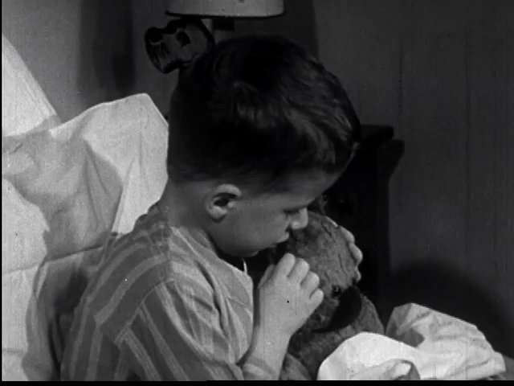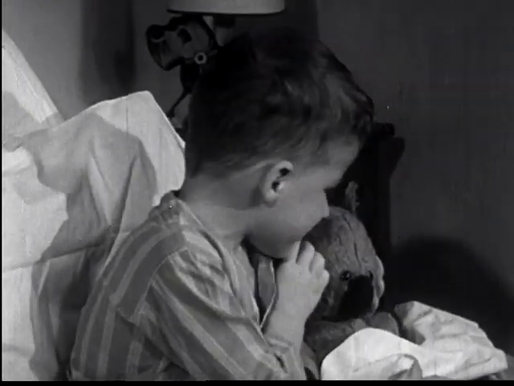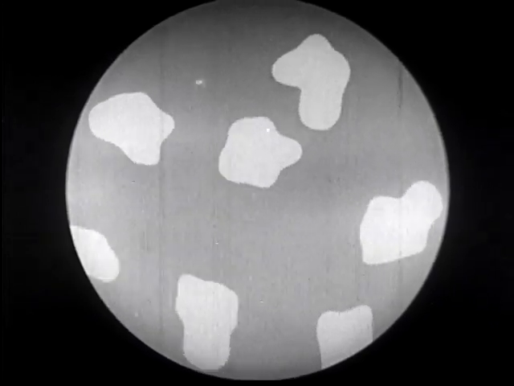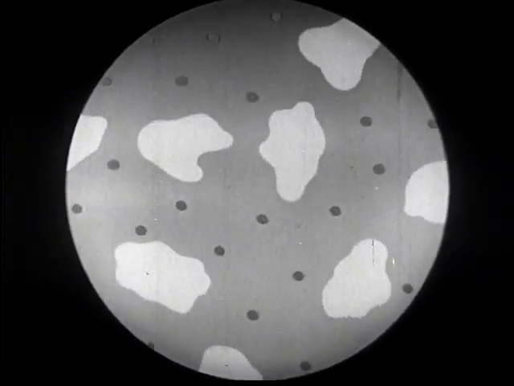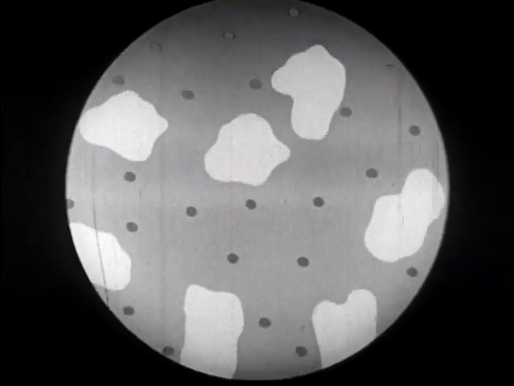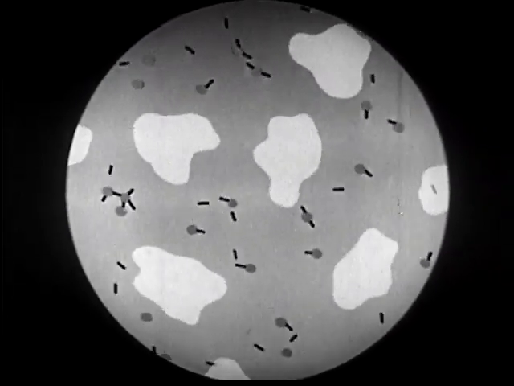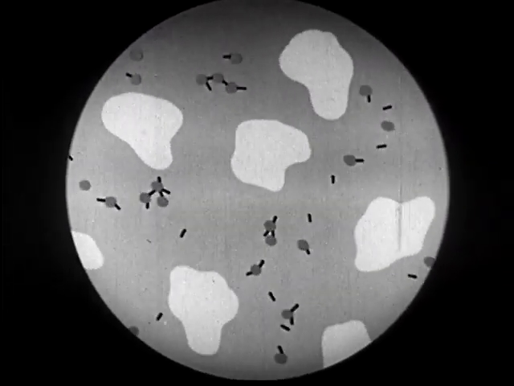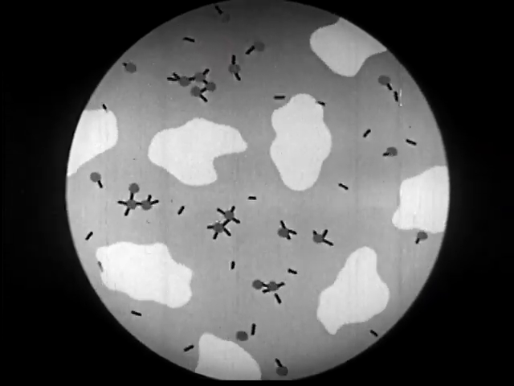Fortunately, there's a safer way to get immunity. This is through vaccination. In vaccination, a substance called a vaccine is introduced into the body. The body responds by developing antibodies, just as in the case of an actual infectious disease. Unlike the disease, however, a vaccine does not endanger life.